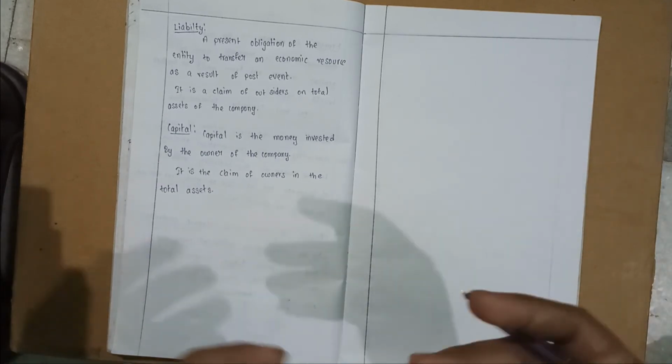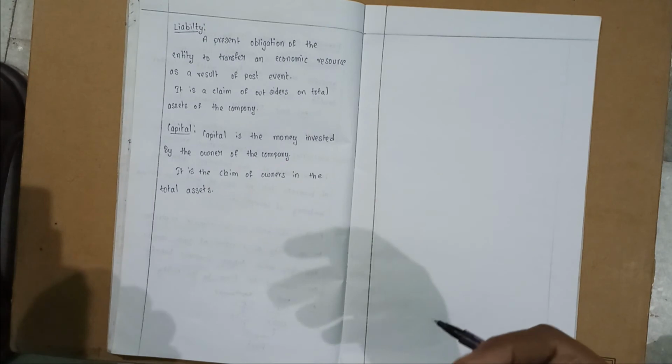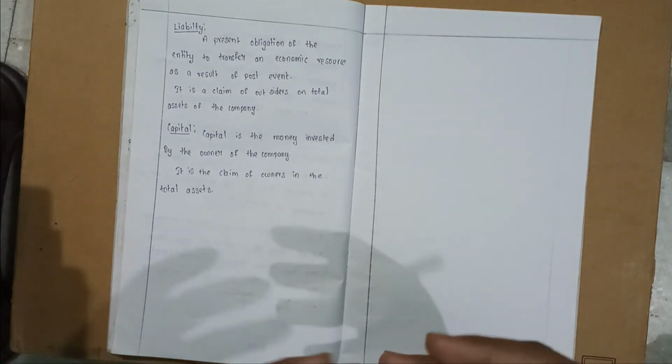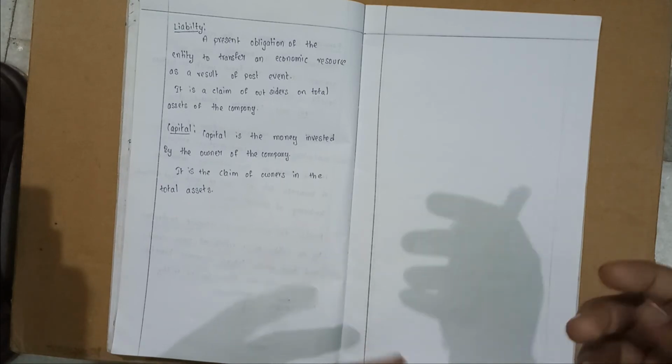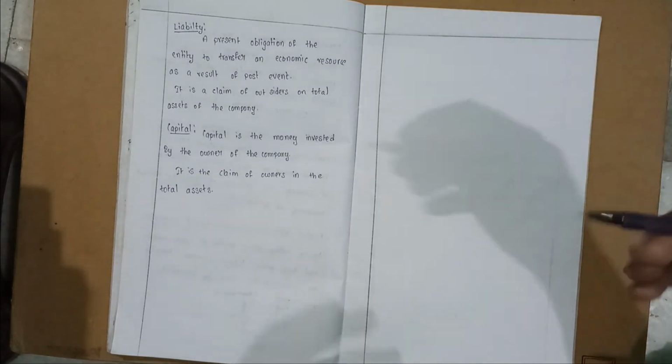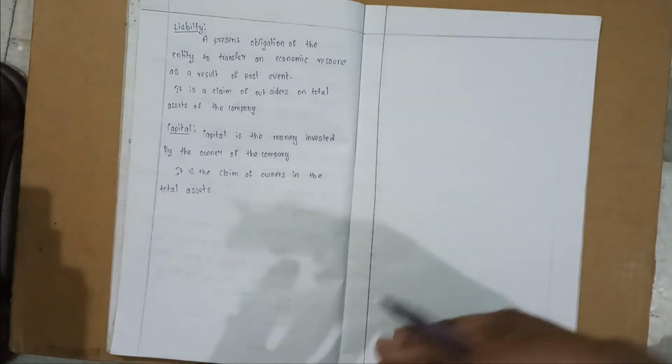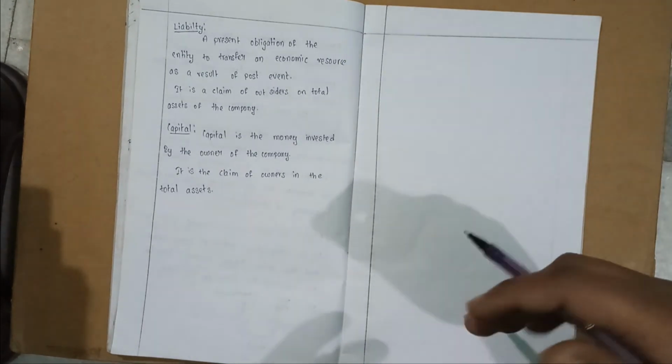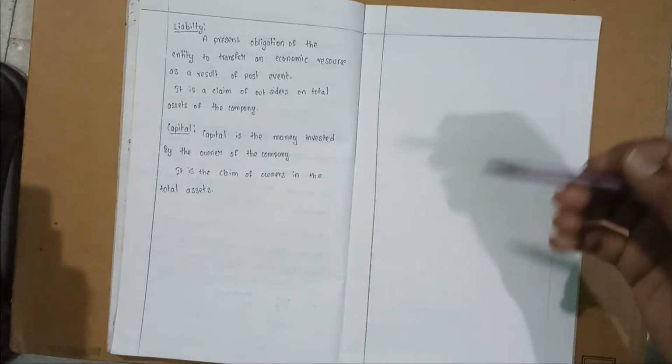Liability means the amount we have to pay to outsiders, or we have taken goods from them and we didn't pay them, so we have to pay money, so it becomes a liability for us. And if we took land on rent from them and we didn't pay the rent properly, so the rent payment will be deducted from the revenue, so it is a liability for us.